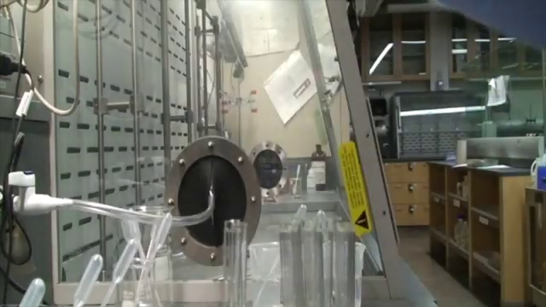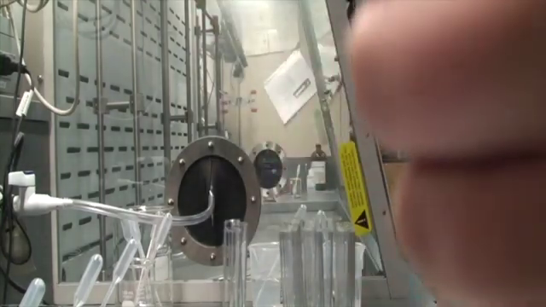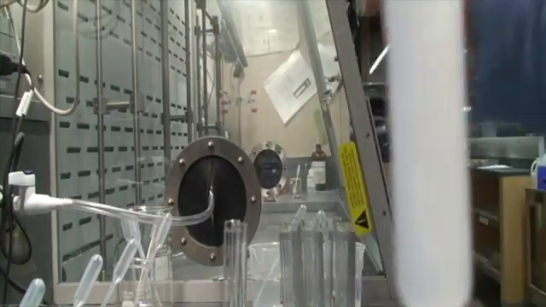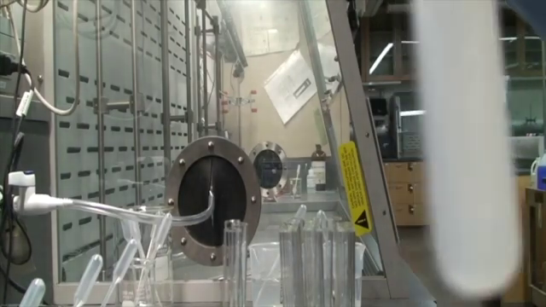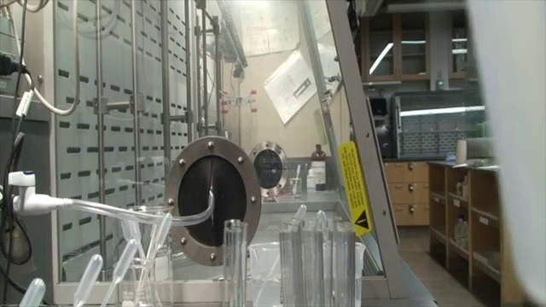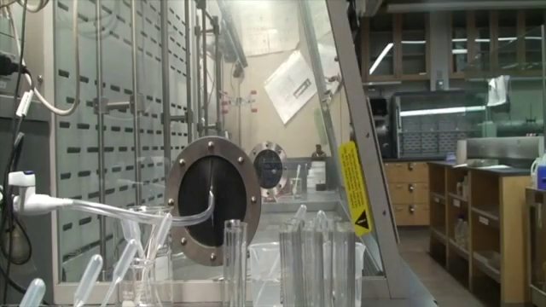Look at that cloudy precipitate. Temperature didn't change. No bubbling. Stir that a little bit. And no smell. Alright, so we got a precipitate there.